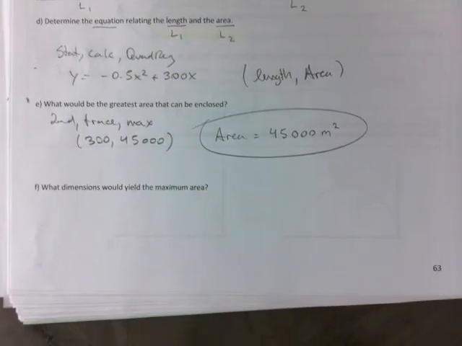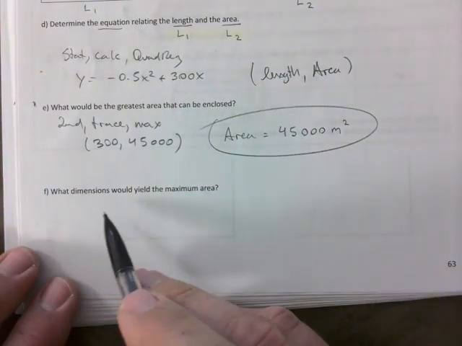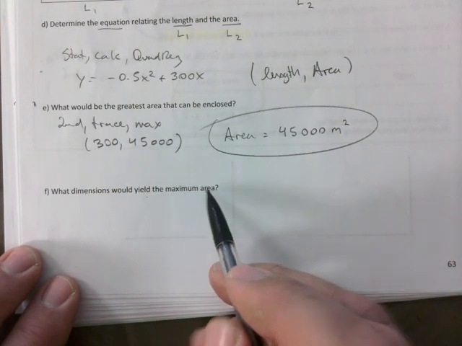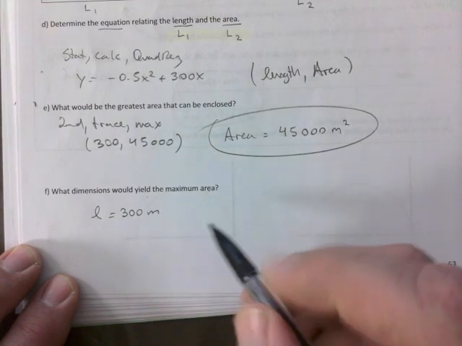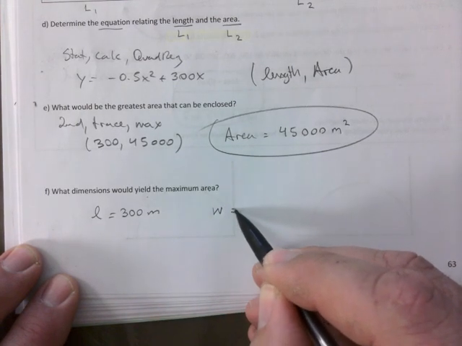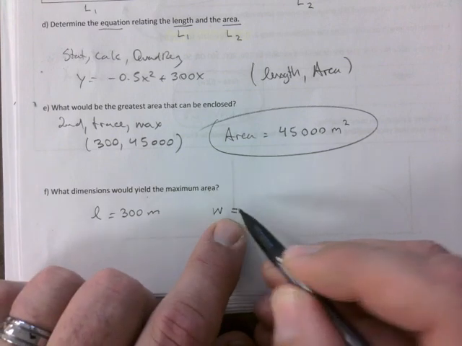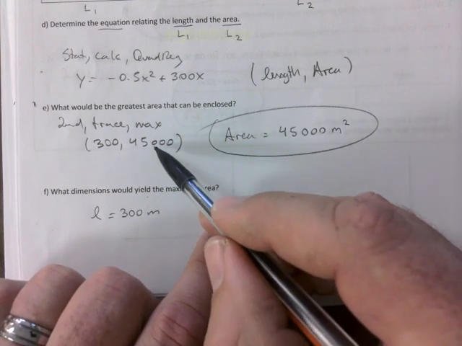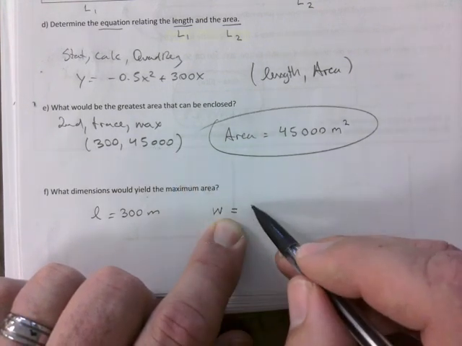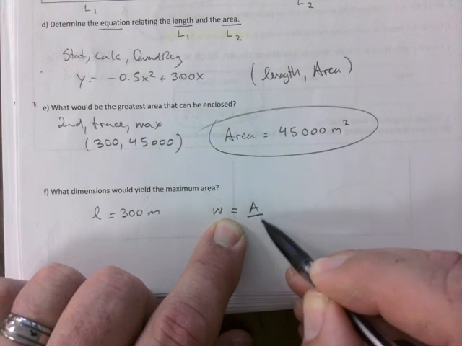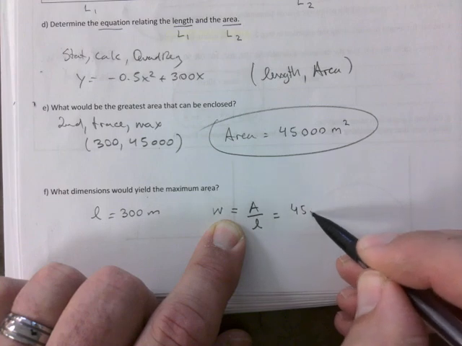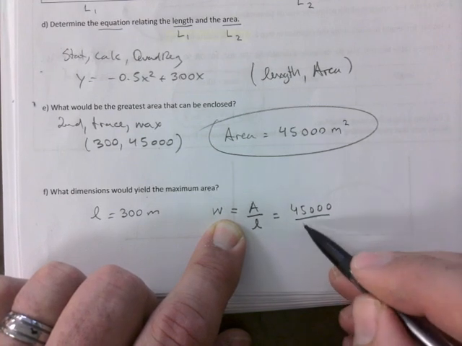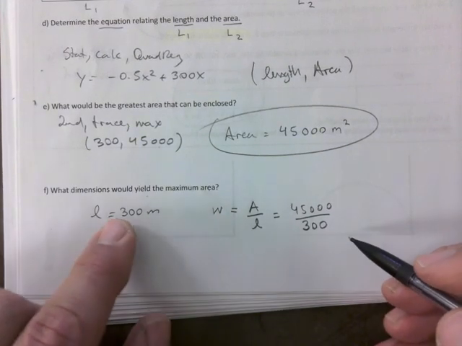And last but not least is the last little bit. What dimensions would yield the maximum area? I know that length is 300. How would you find the width without using another equation? You would just take your area and divide it by the length. So take the area you found and divide it by the length you found.